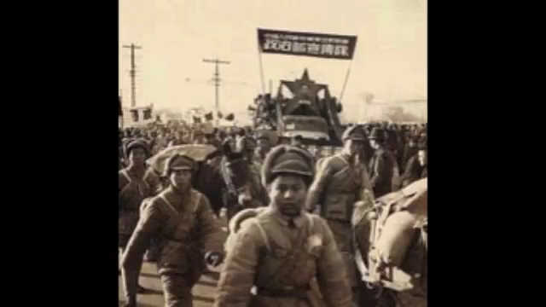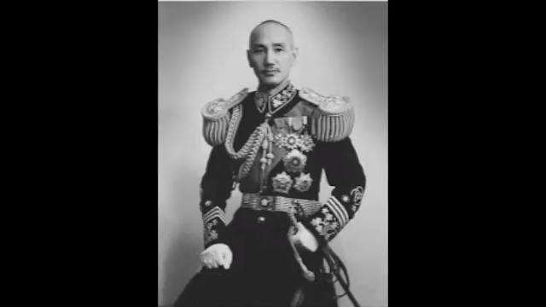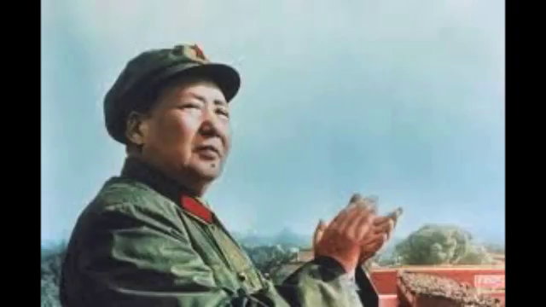In June 1949, Chinese Communists won victory over Chiang Kai-shek's nationalist forces. Mao Zedong officially proclaimed the existence of the People's Republic of China on October 1st. Two months later, Mao Zedong traveled to Moscow to meet with Joseph Stalin and negotiate the Sino-Soviet Treaty of Friendship, Alliance, and Mutual Assistance.